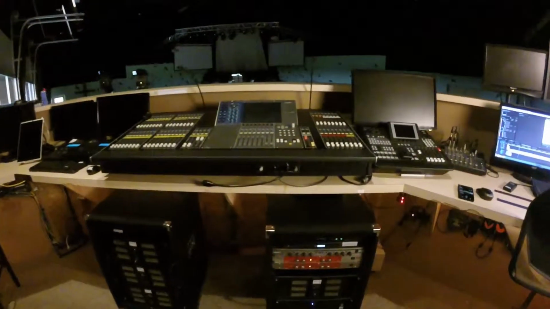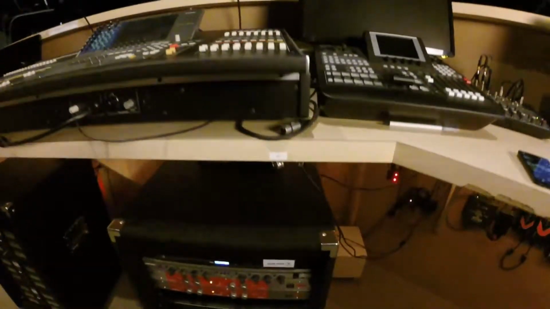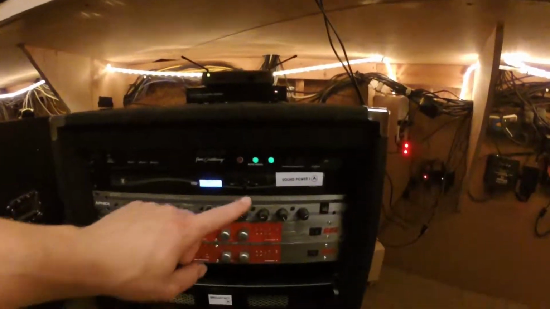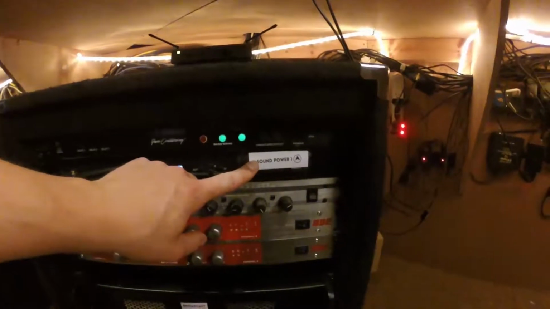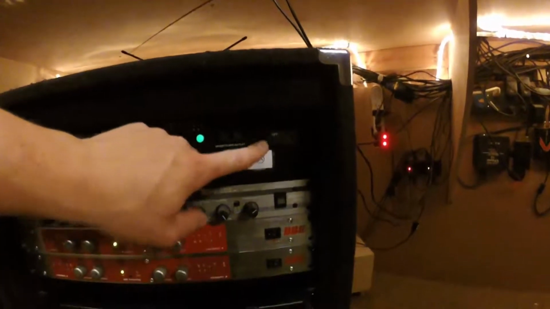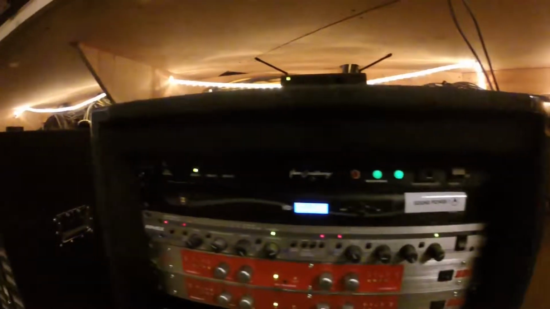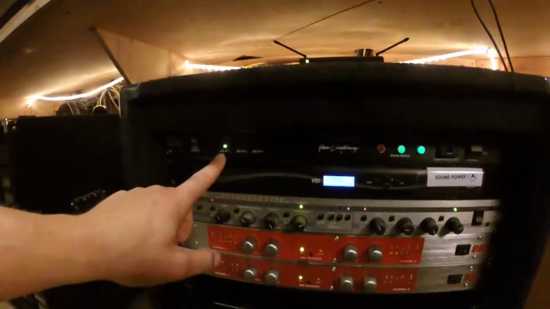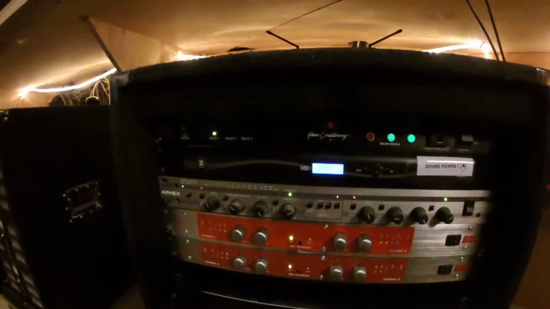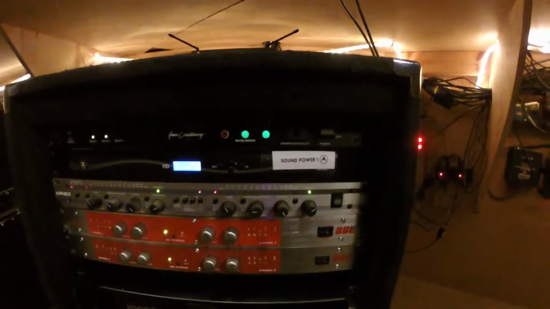If we look down here, there are two switches to turn on. The first switch is going to be right here. It's called Sound Power, and there is an arrow pointing to a switch right here. I'm going to turn that on. It's just a big toggle switch. You'll hear some clicking going on, and you'll see these lights illuminate. This switch here turns on the soundboard.